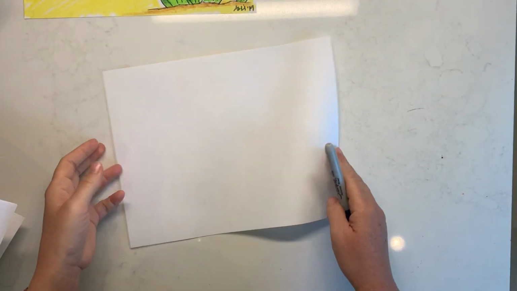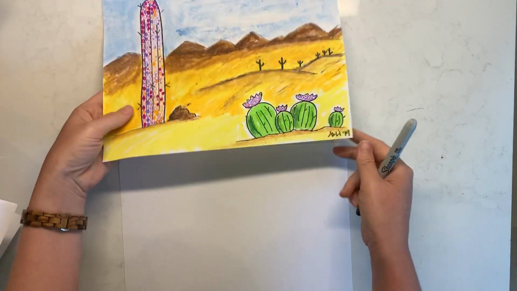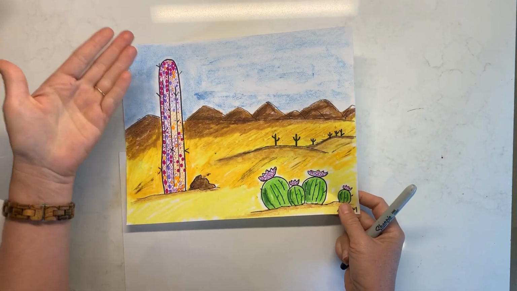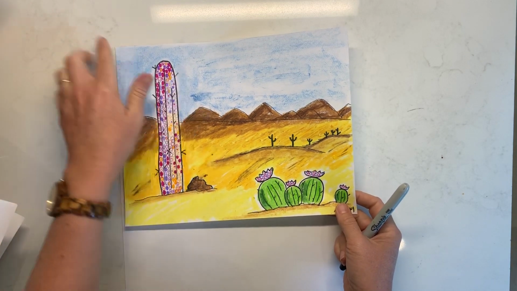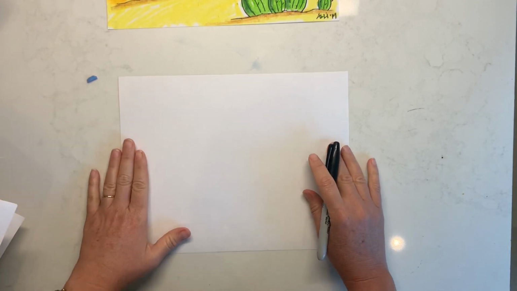Grab a sheet of paper. This is just printer paper. You could use cardstock as well. On here I've got markers, oil pastel, and then I did use a little bit of chalk. So use the mediums that you have on hand.